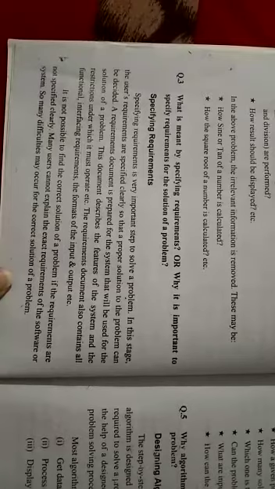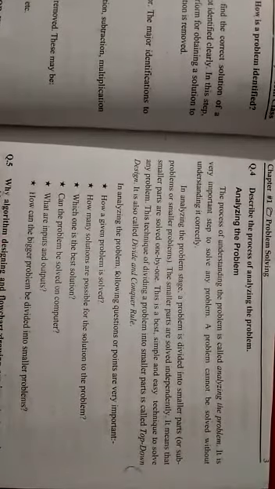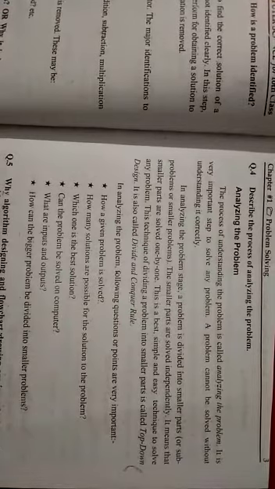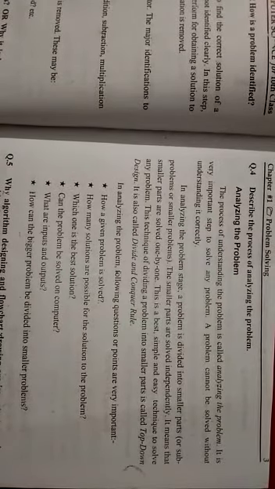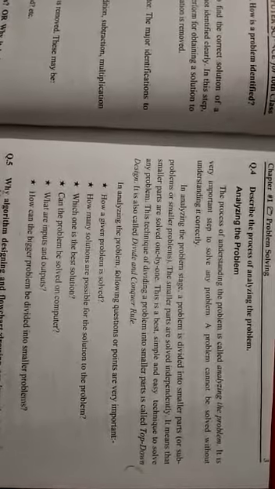And our today's question is question number 4. Describe the process of analyzing the problem. What is analyzing the problem? The process of understanding the problem is called analyzing the problem. For example, understanding which is our problem and how we can solve it is called analyzing the problem, and we will discuss it.